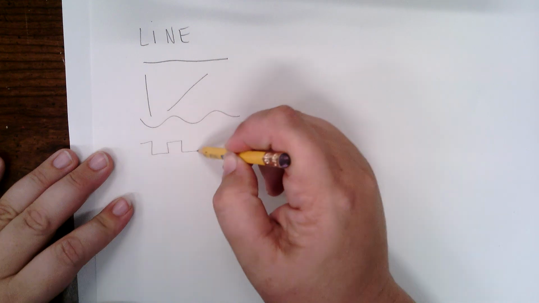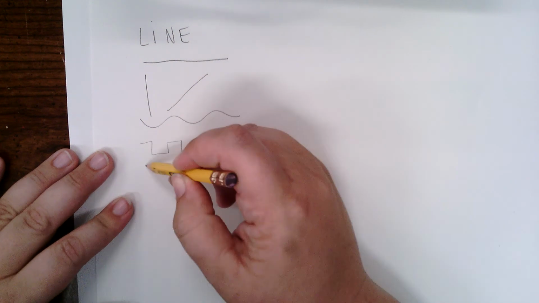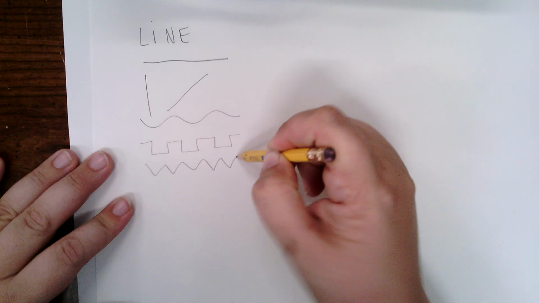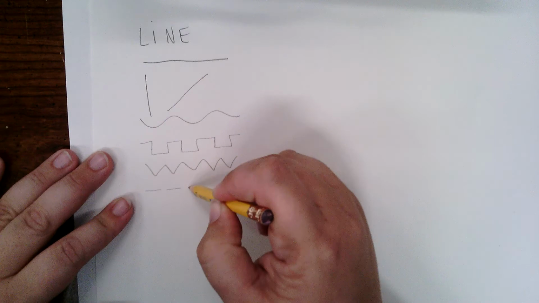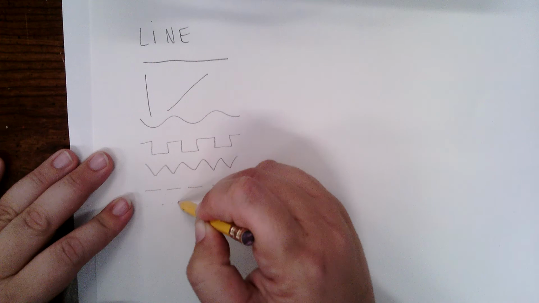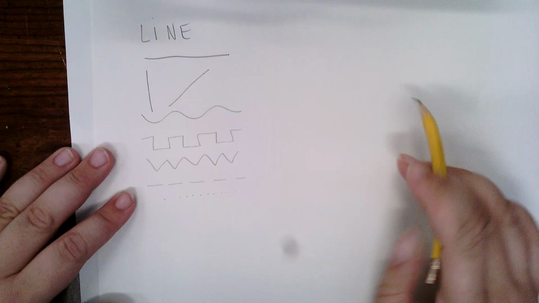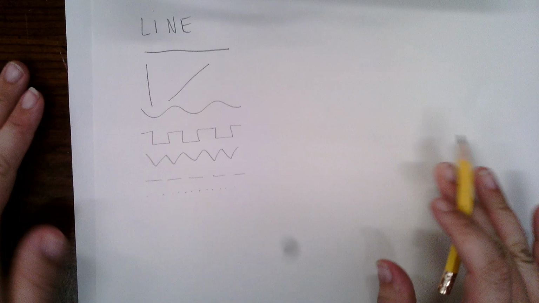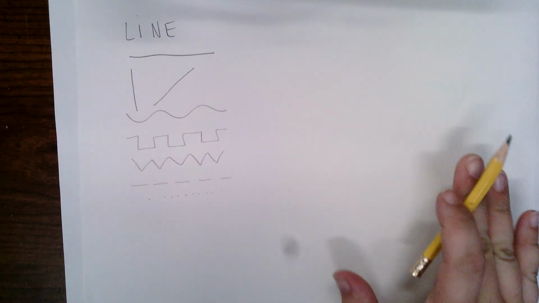My elementary students used to call this one the castle line, zigzags. You can have lines that are broken or dotted. So you can have a wide variety of line. Now you can also have different types of line quality.